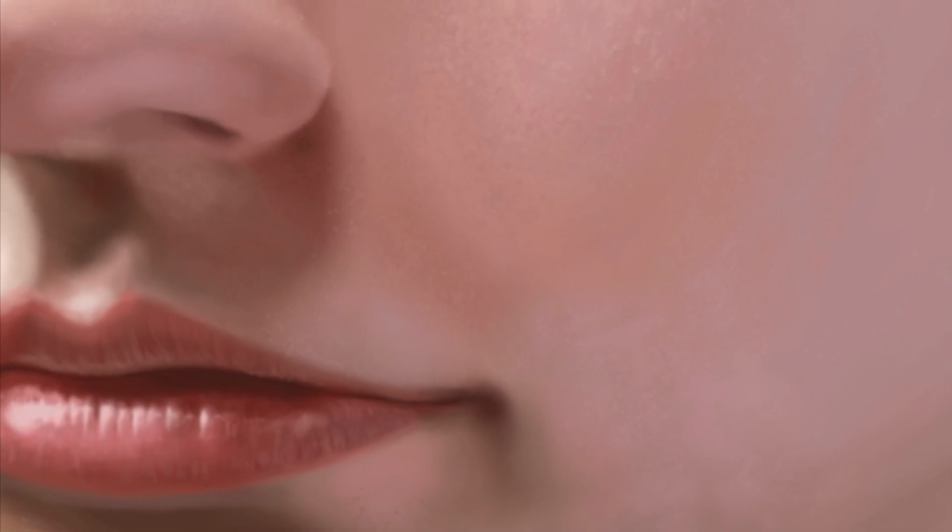Hey, John Morey here, and today I'm going to show you my method for painting realistic skin in Photoshop.